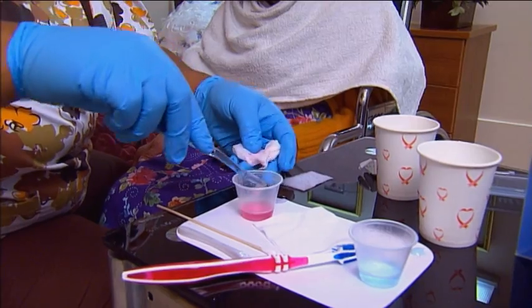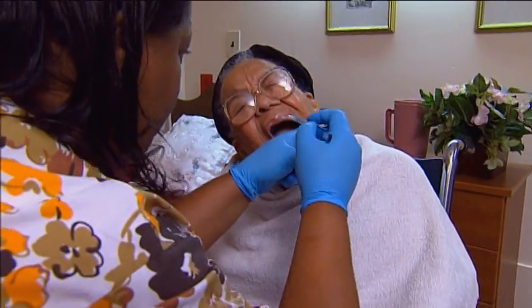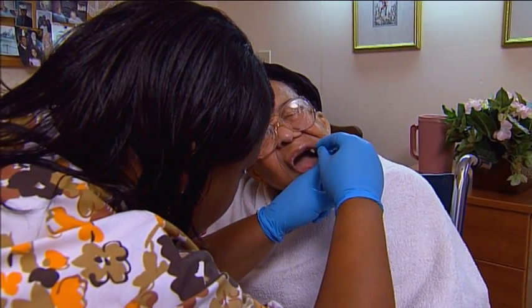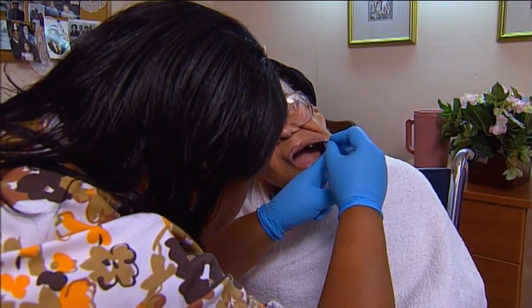Now that she's finished with the toothbrush, the caregiver switches to the end tuft brush to clean some of the more difficult to reach areas. If you don't have an end tuft brush, you can use a standard toothbrush to reach those areas.